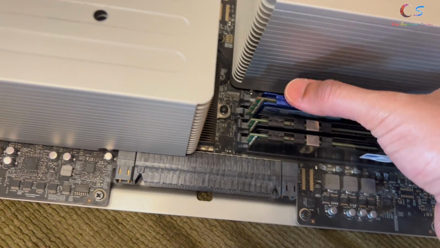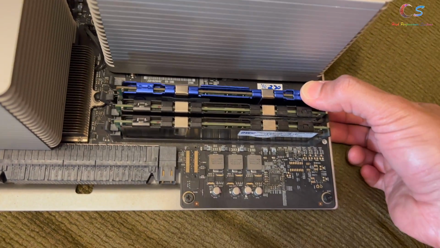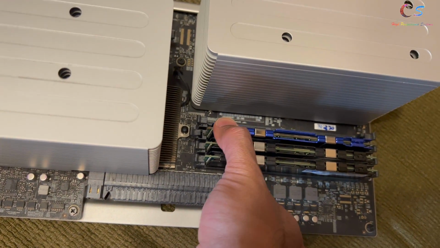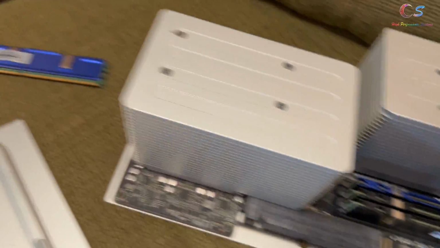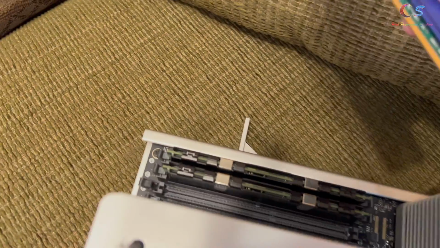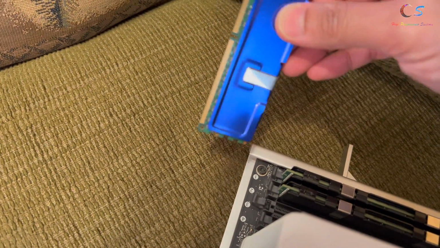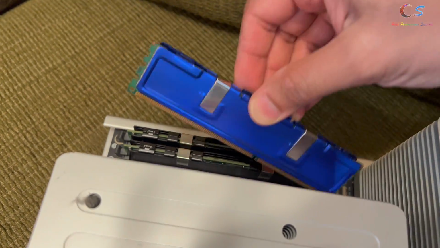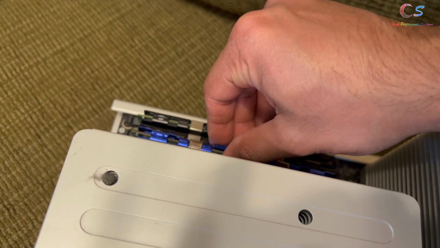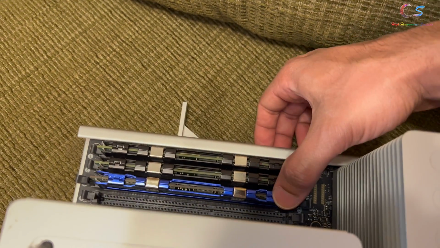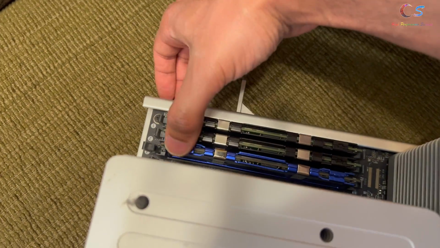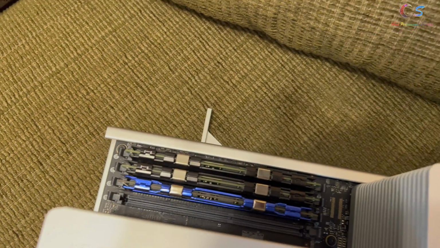And then once the stick is in, you just click it in on both sides. So the right side and the left side should both click in. There we go. And now we're going to do the same thing on the other side. So as you can see, it says 1, 2, 3, 4. We're going to put it in slot 3. And we're basically going to do the same exact thing that we did on the other side. We're just going to push in until it clicks on both sides. So click in and then click in here as well.